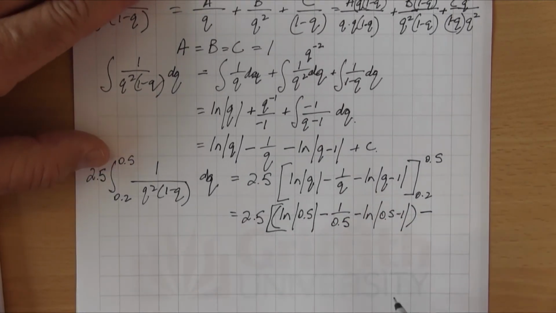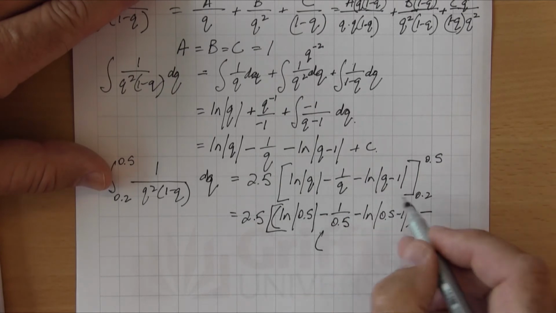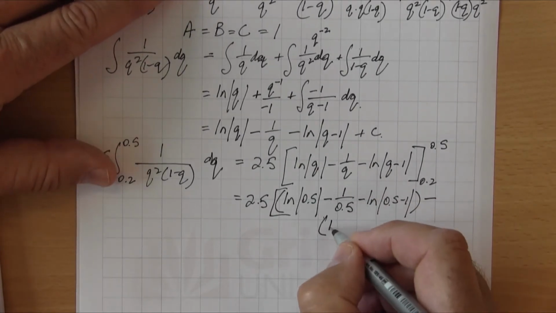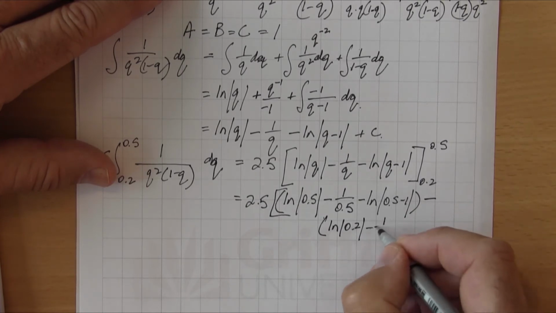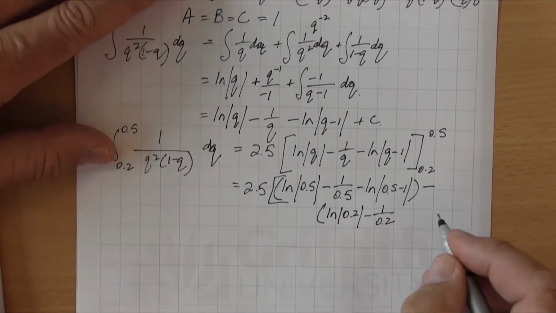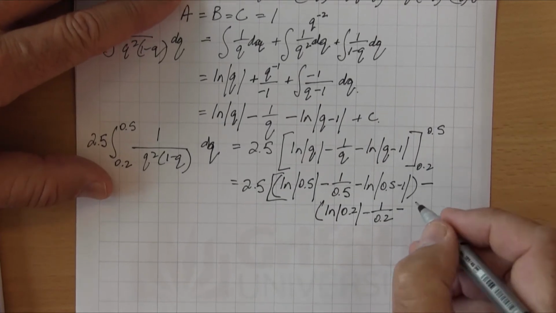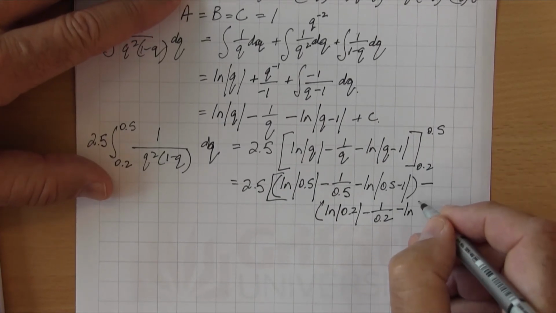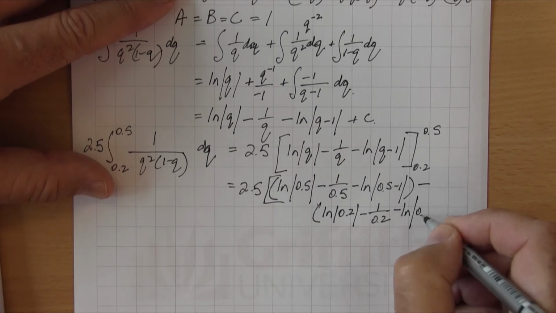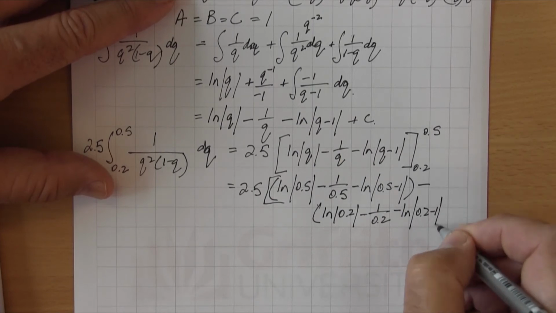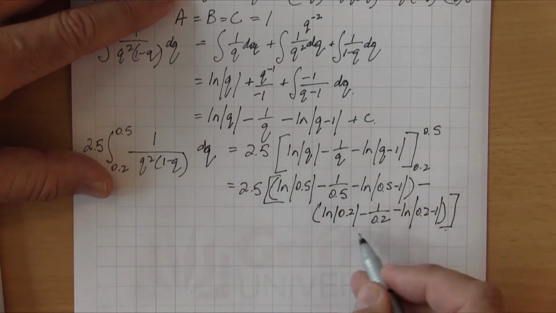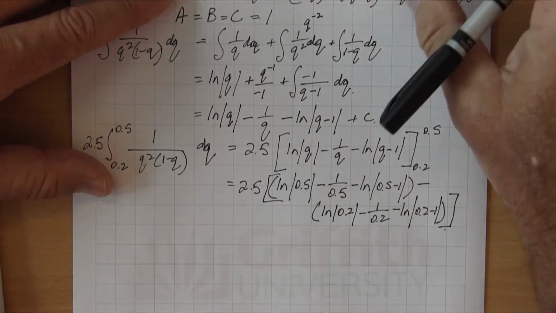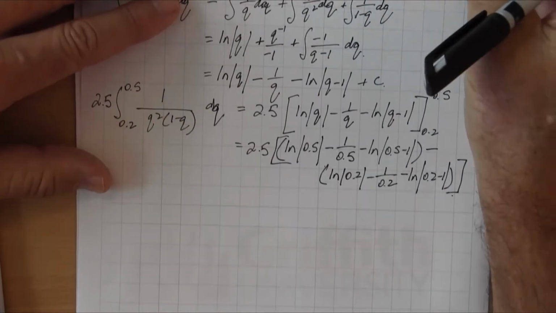And it'll be minus, and we put in 0.2. So it'll be ln 0.2 minus 1 over 0.2 minus ln 0.2 minus 1. Close that bracket and then close the square bracket, because 2.5 will have to be multiplied by the entire answer then. Okay.